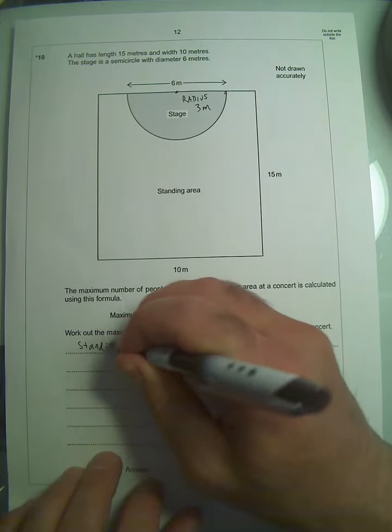So subtract the 2 to get the answer, which is 135.86. And the units aren't there for us, so I'll put them in meters squared. Except I've just realised why the units aren't there, because the question is work out the maximum number of people, so always read the question there. So 135.86 meters squared is the area, and then you've got to take that number and divide it by 0.3 to get the maximum number of people allowed.